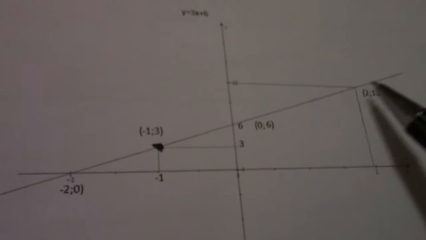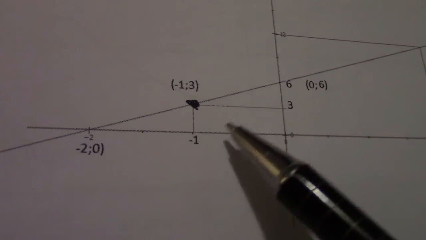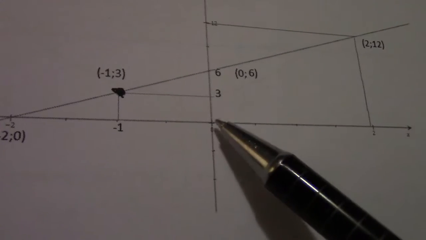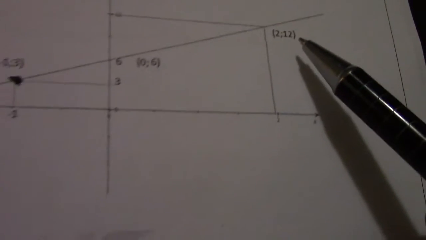Now to strengthen this concept, let's look at a linear function. Here I'm looking specifically at y equal to 3x plus 6. And there if I draw it, that is what I end up with, a straight line. So they have a point minus 2 and 0, minus 1 and 3. They have 0 and 6. I can go further to 2 and 12.